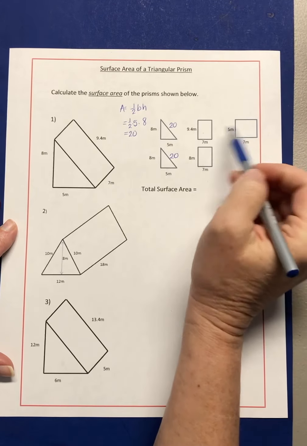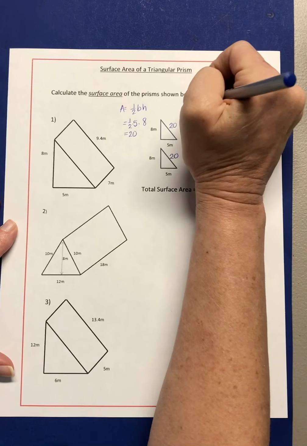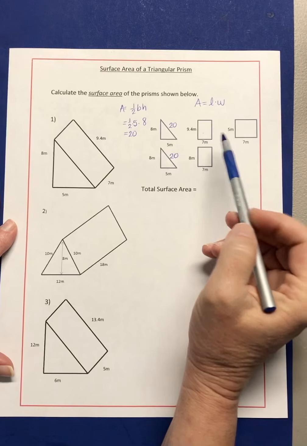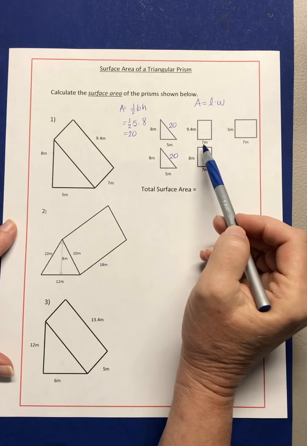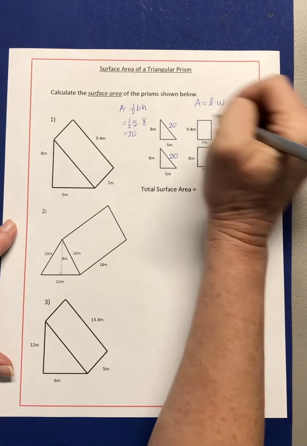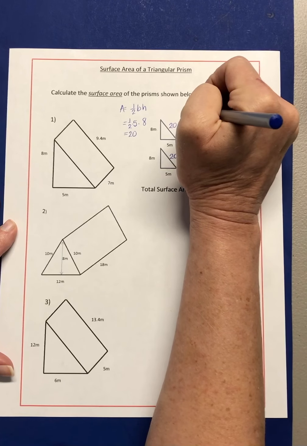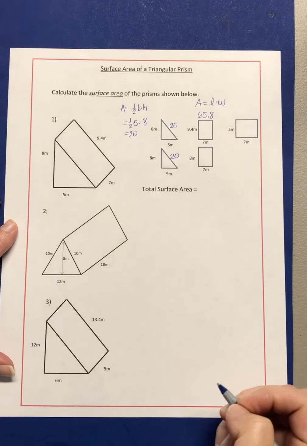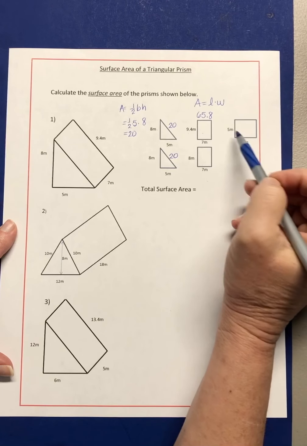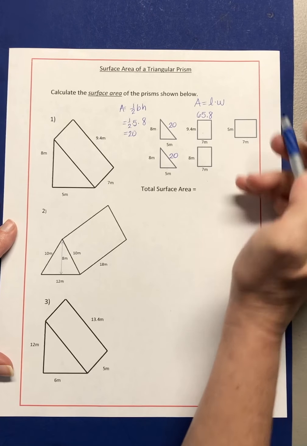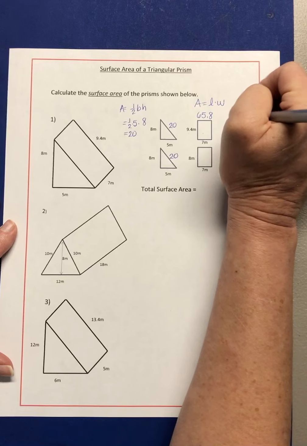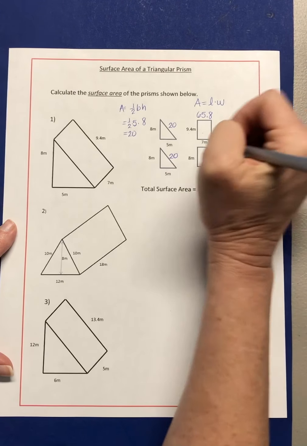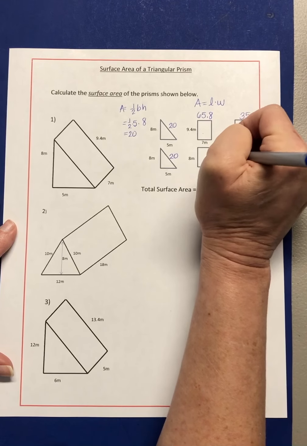All right, and then remember for our rectangles here, the area formula for a rectangle is length times width. So in this case, I'm doing 9.4 times 7. If I multiply that together, you can use a calculator if you need to, that would be 65.8. Over here, I'm going to be doing length times width, which is 5 times 7, going to give us a 35. And for this one, I have 7 times 8, which is going to give us a 56.